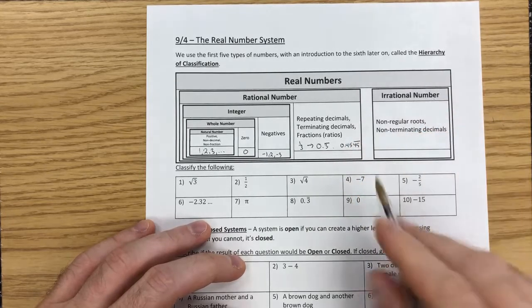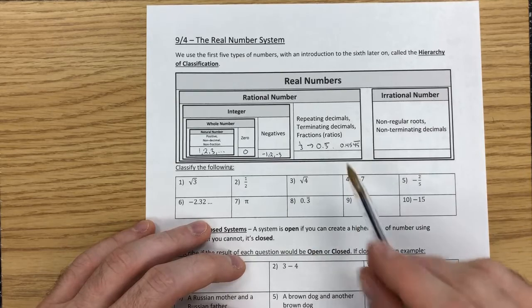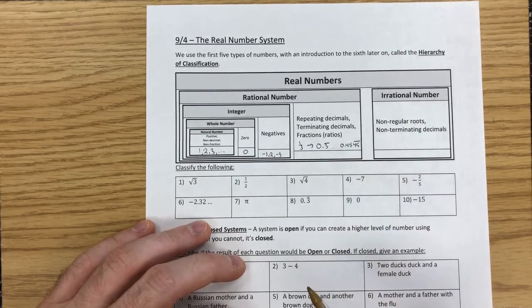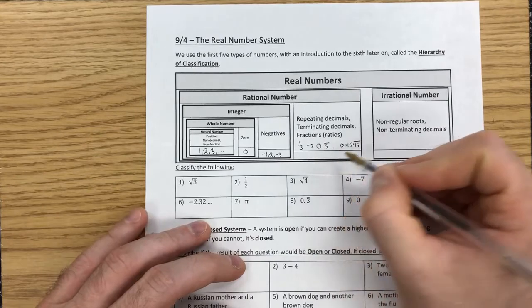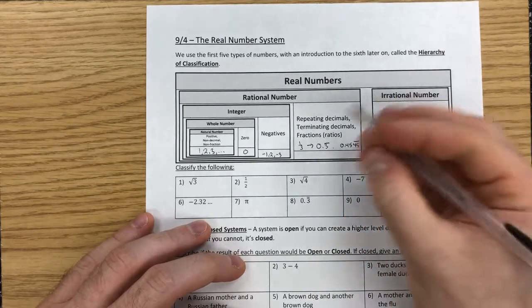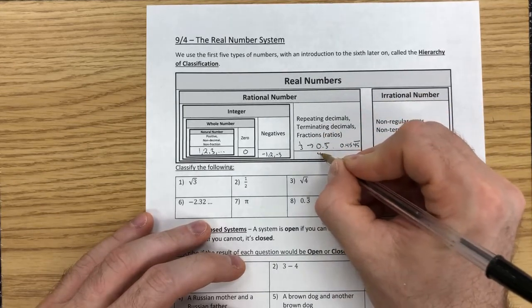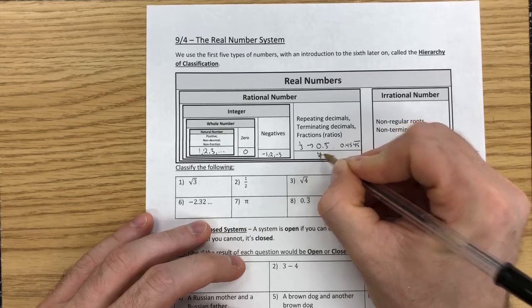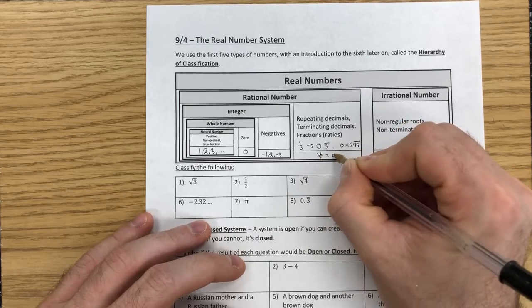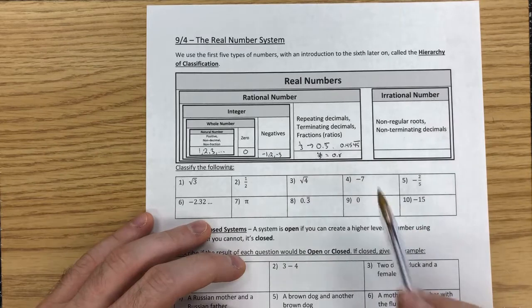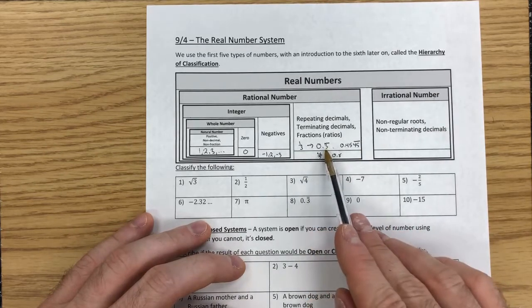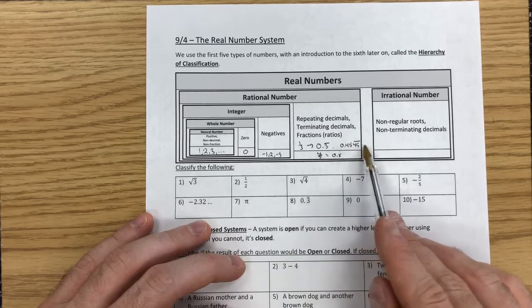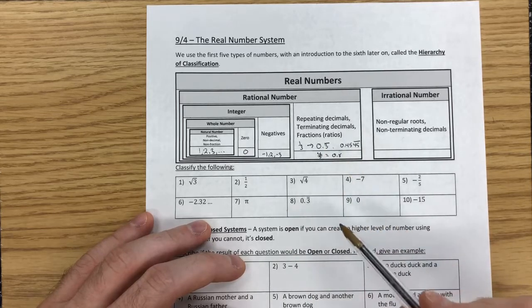0.4545, and if the 45 is repeating, it doesn't need to be the same number. That is a rational number. The last one could be anything as easy as, let's say, 4/5. That's simply a 0.8. All of these are rational numbers of different sorts: 4/5, 1/3, 0.3 repeating, or 0.45 repeating, 0.8.